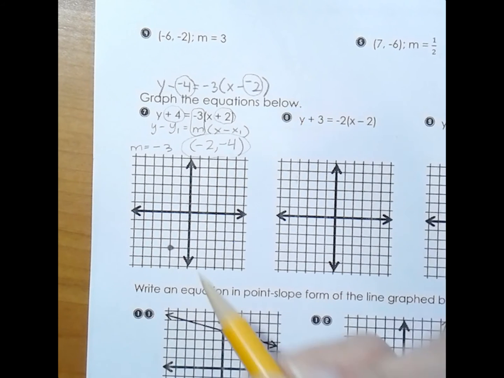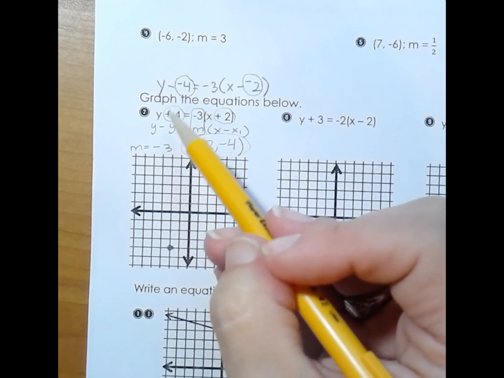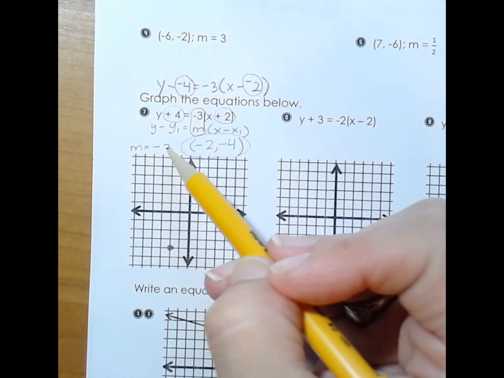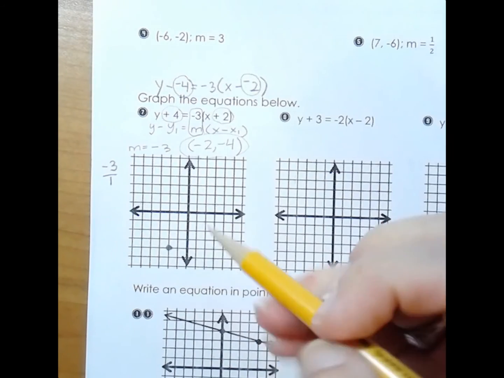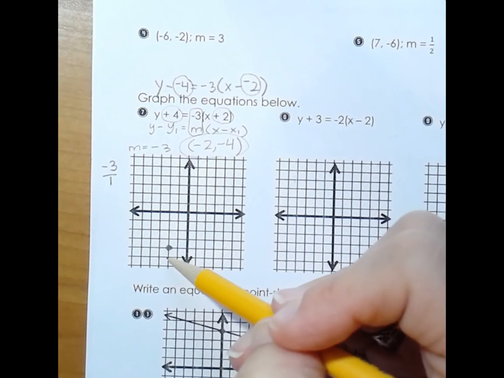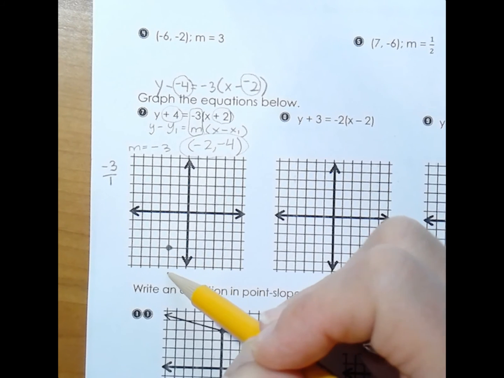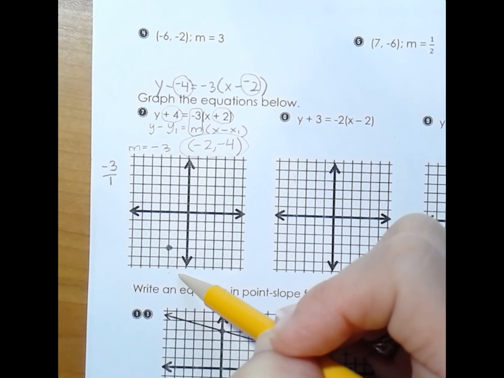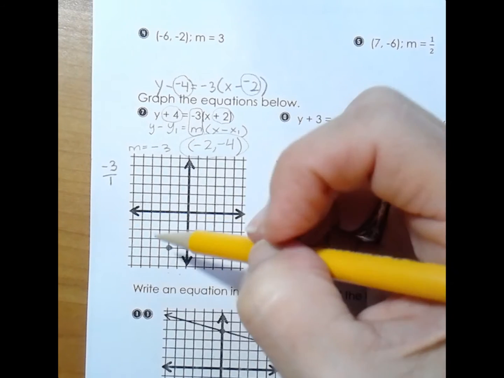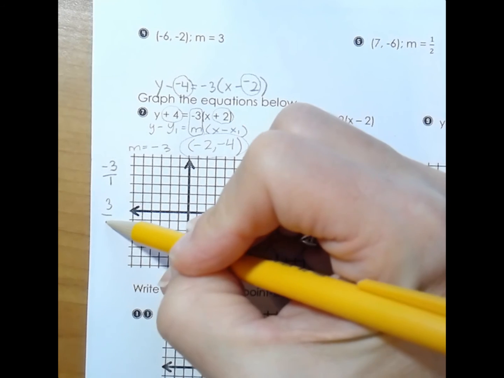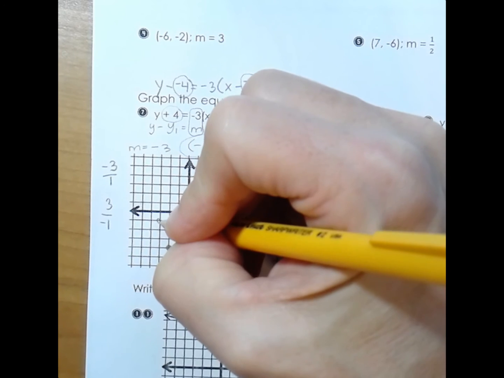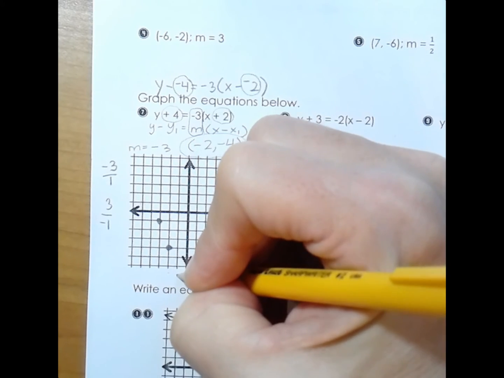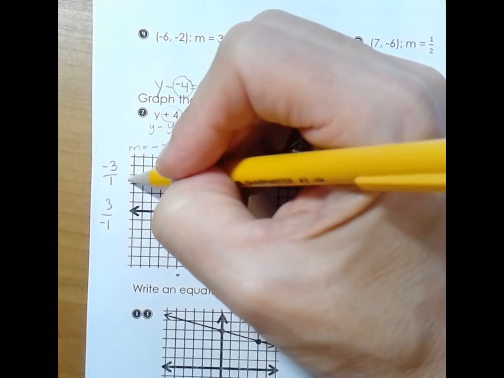And then from that point, we're going to count out a slope of -3. Okay, and remember, -3, I'm supposed to rise -3, run +1. But since I don't have enough room, remember, I can also do this. I can rise +3 and run -1. And you can see that would, again, put us in that negative slope.